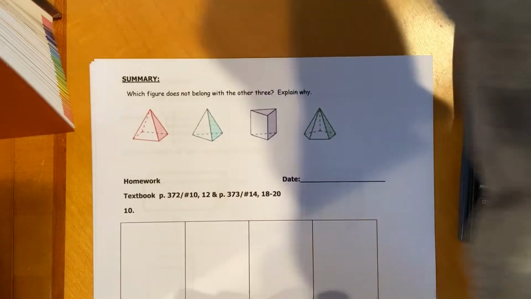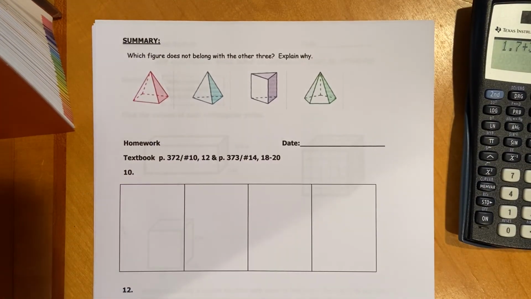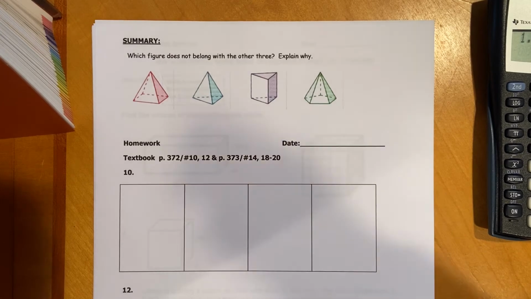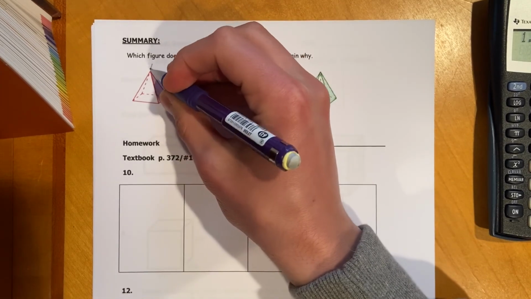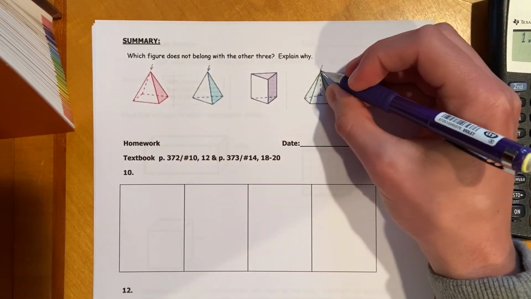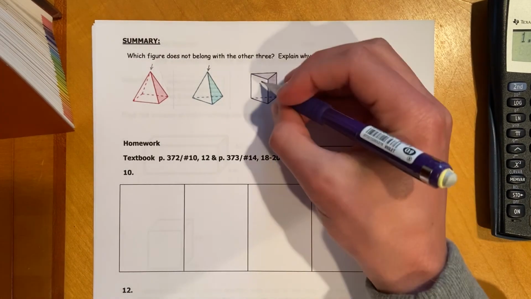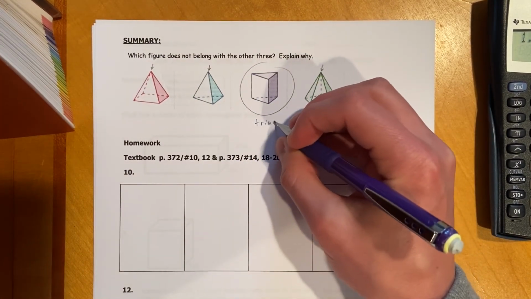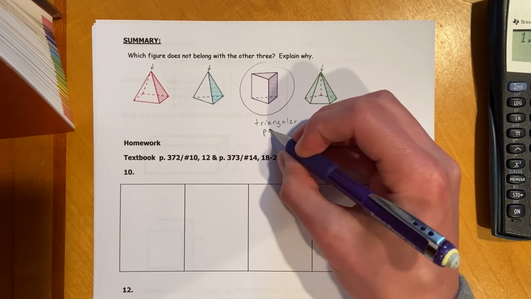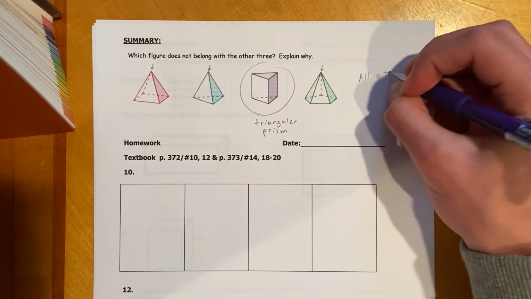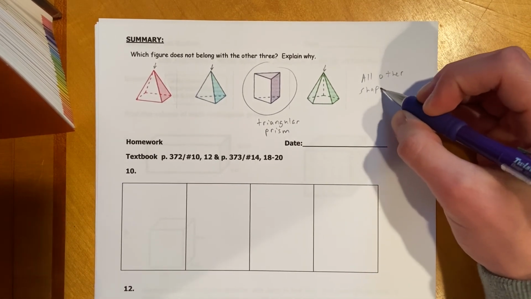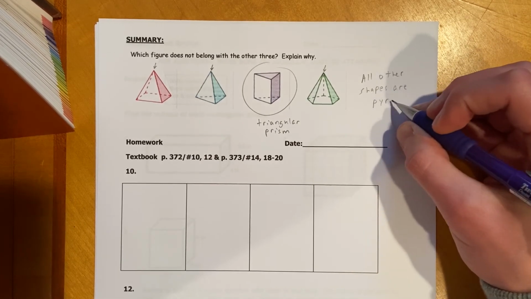To summarize, which figure does not belong with the other 3? Explain why. Checking out these 4 three-dimensional figures, I am noticing that 3 of them seem to come to a nice little point at the very top. So that leads me to believe that this figure, the triangular prism, does not belong, because all the other shapes are pyramids.